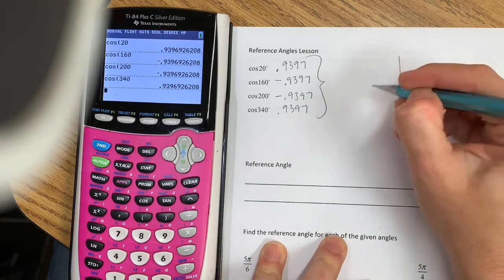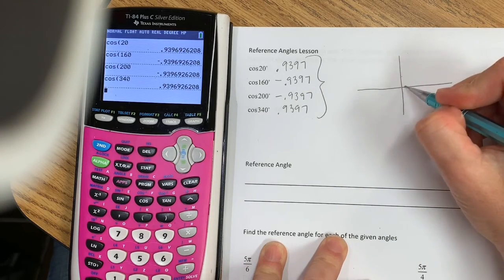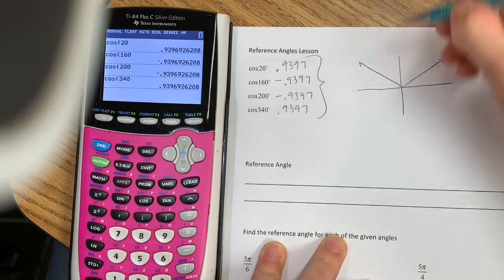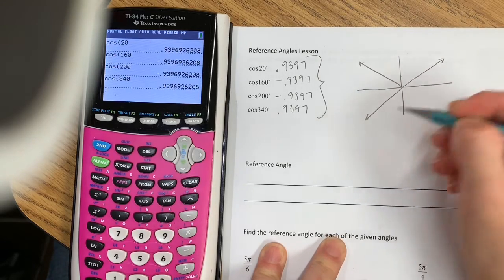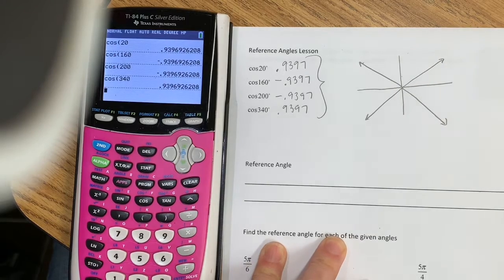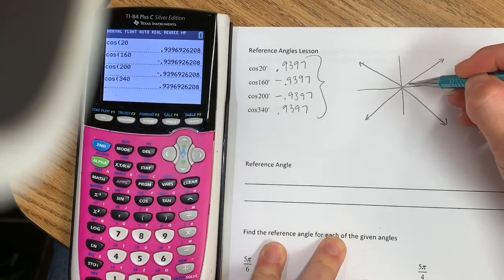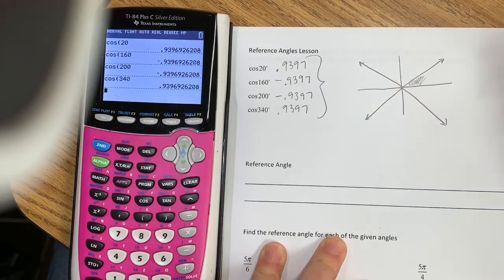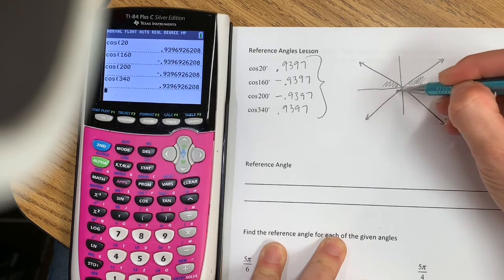So I'm going to try to draw all 4 of them. 20 degrees is here in the first quadrant. 160 is over here in the second quadrant. 200 is over here in the third quadrant. And 340 is in the fourth quadrant. So if you're asking yourself, what do these have in common? They have this angle in common. It's just in all 4 quadrants, okay?